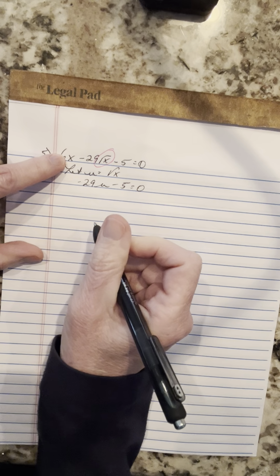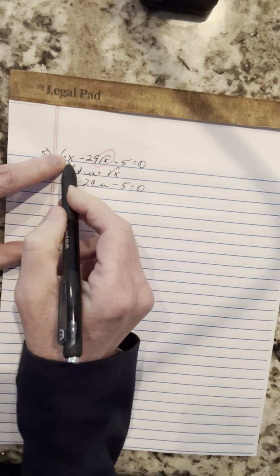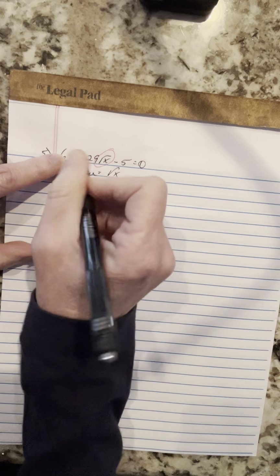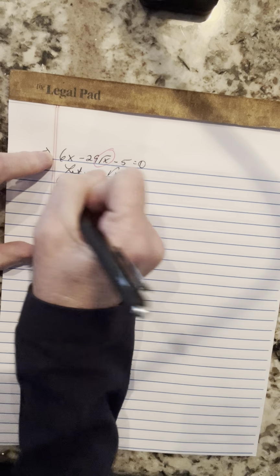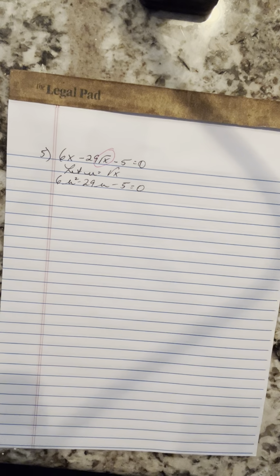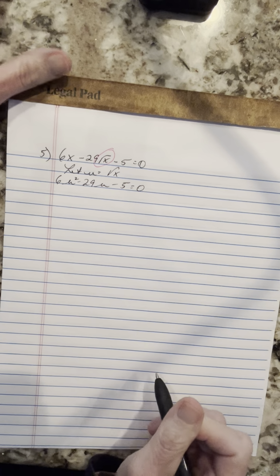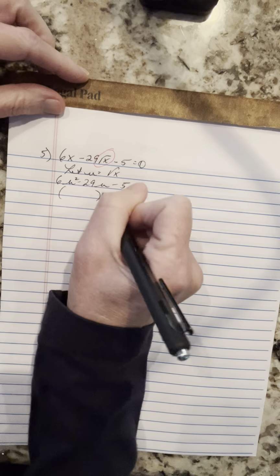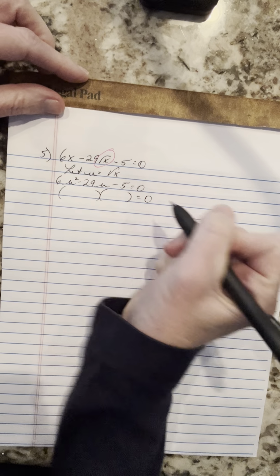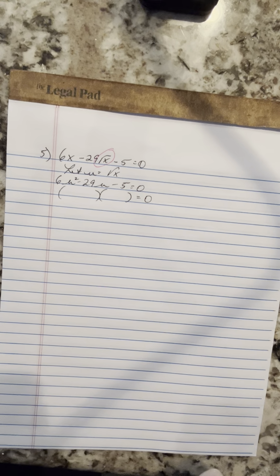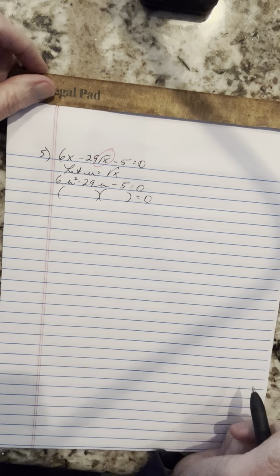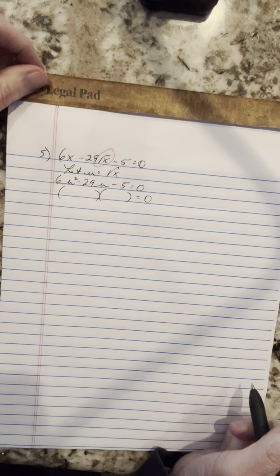Then there's another x. We know that that is the square of that. So let's put mu squared, and then don't forget the 6. So now we've got a normal looking factoring problem. If you would like to do this by quadratic formula, you can. You'll get the same answer.